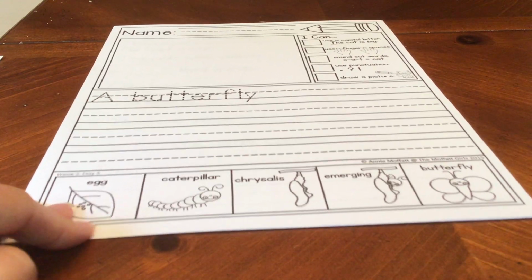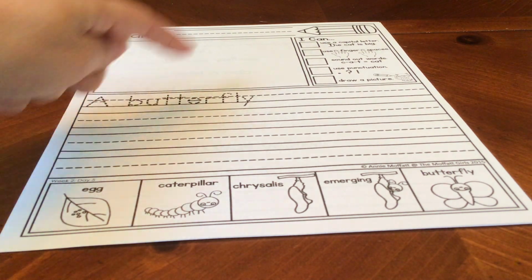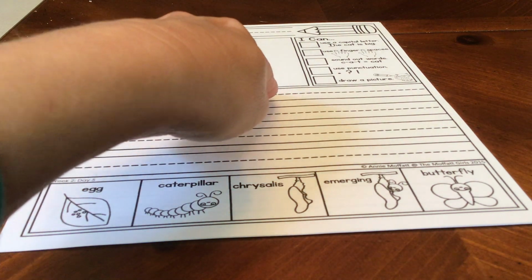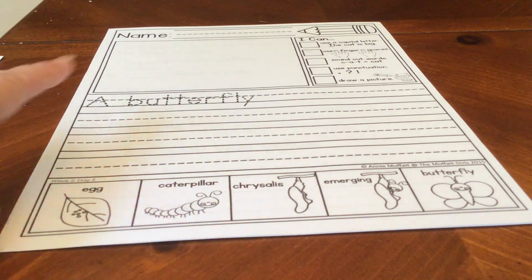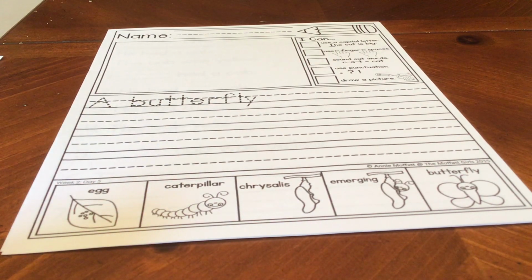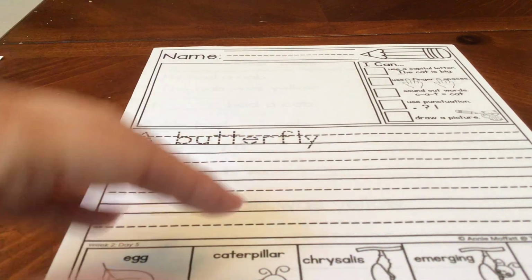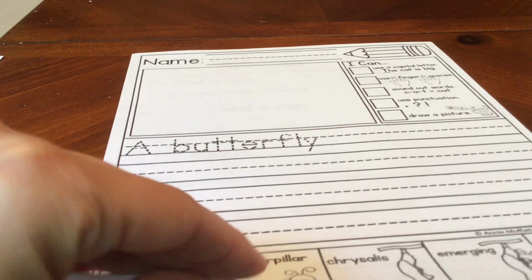So you could tell me about that again. A butterfly comes from a chrysalis. A butterfly used to be a caterpillar. A butterfly lays eggs on a leaf. A butterfly has many colors. A butterfly likes flowers. Whatever you want to tell me about butterflies, you're going to use complete sentences to write for me, and then draw a picture. Very good.